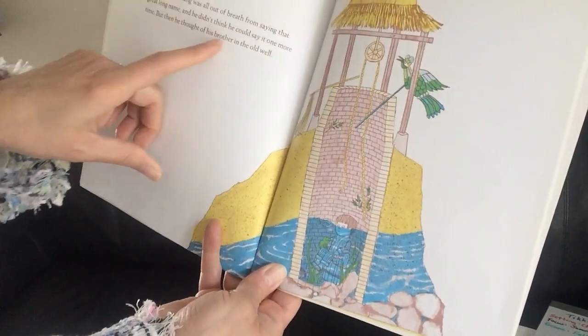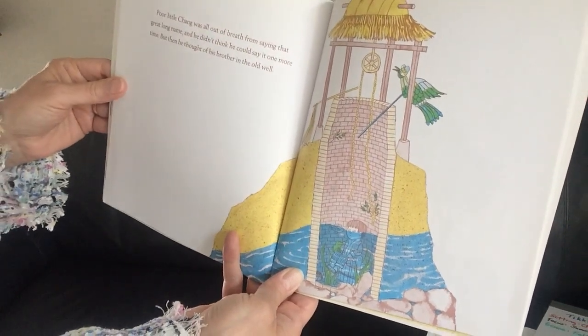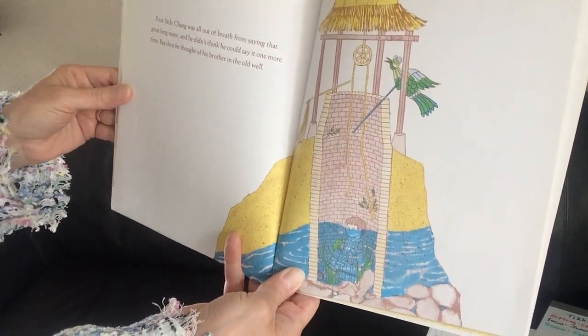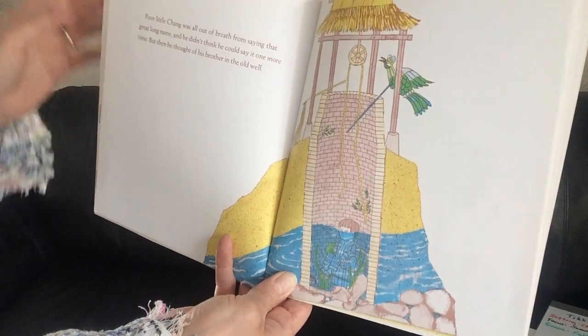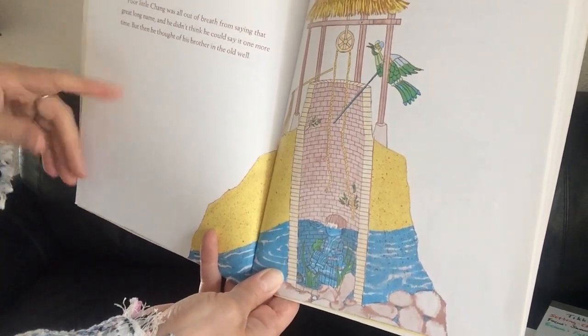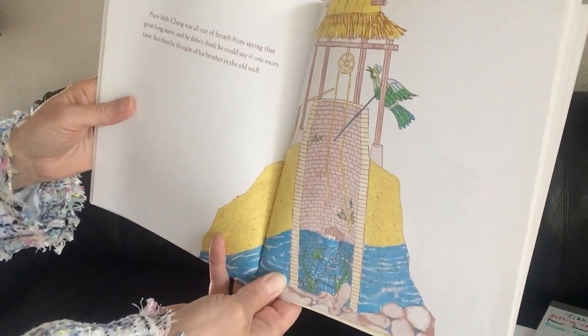Can you think of why it's important that he thought of his brother in the old well? It sounds like Chang was just about to give up because he's running out of breath from saying that great long name. But then he remembers how he loves his brother. So let's see, can he try one more time?